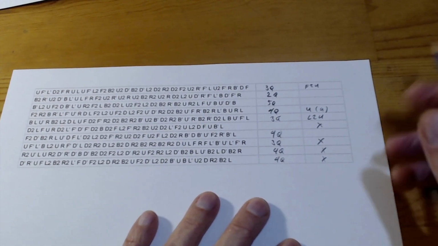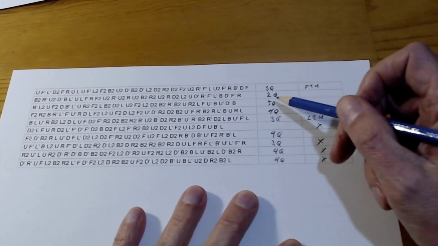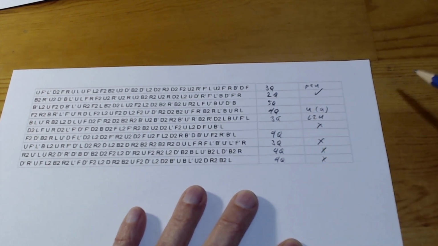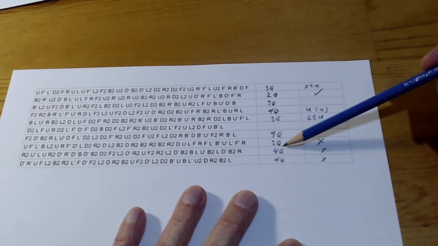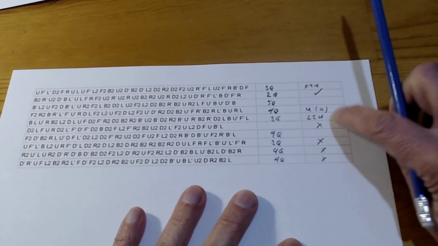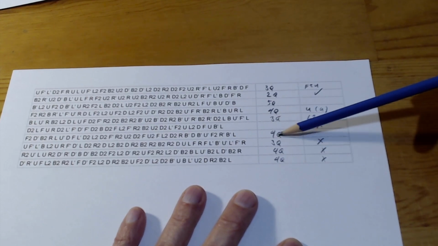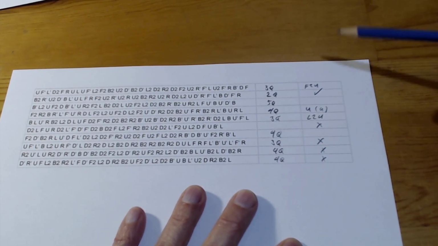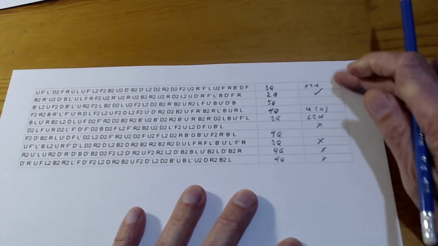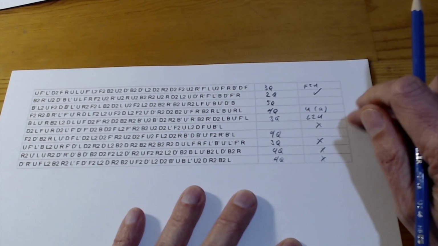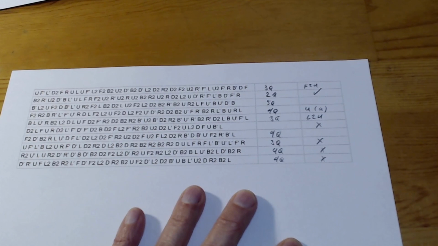So let's see where we ended up. Out of 10 scrambles, we had 1 2-quarter-turn case, so that was direct. We had 3 3-quarter-turn cases. 2 of them were reducible to 2 quarter turns. We had 4 4-quarter-turn cases, and 1 of them was reducible to 2 quarter turns. So out of 10, we had 4 scrambles that were directly reducible to 2-quarter-turn cases. I think this is a pretty typical distribution based on what I have.